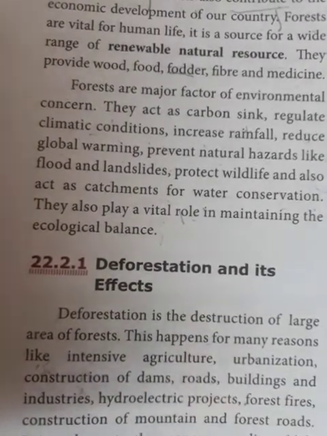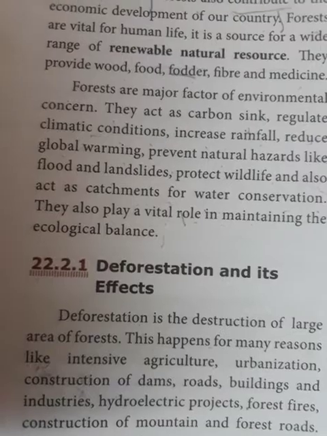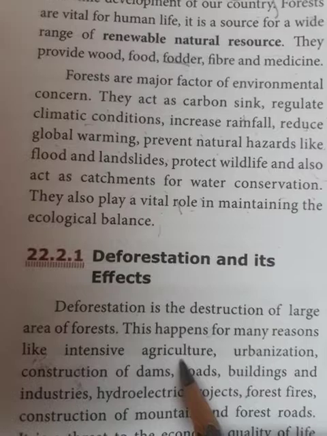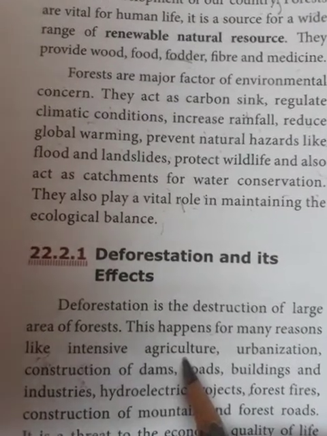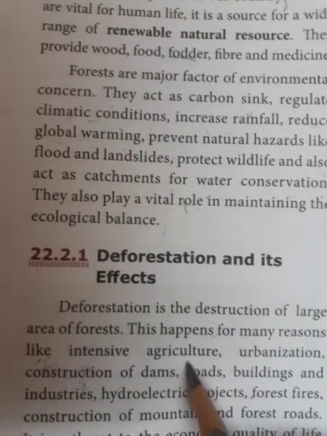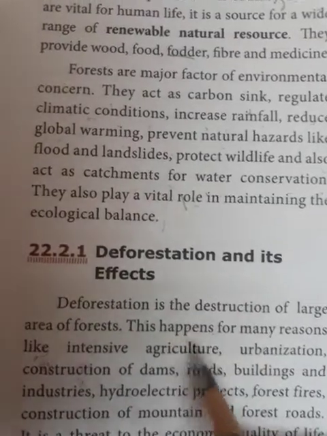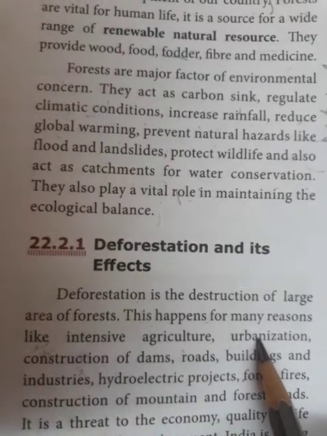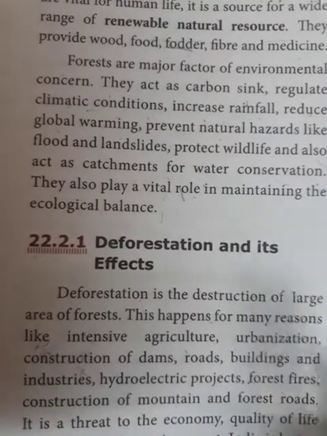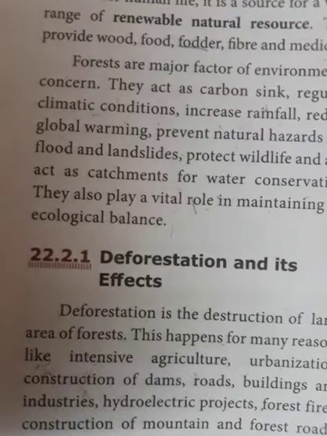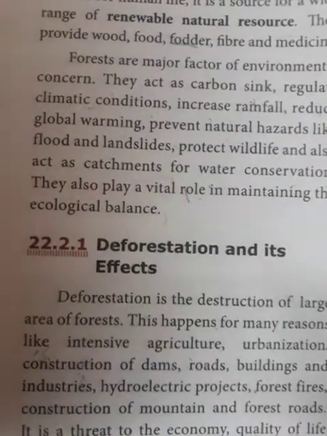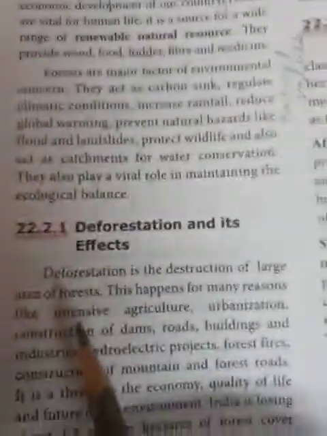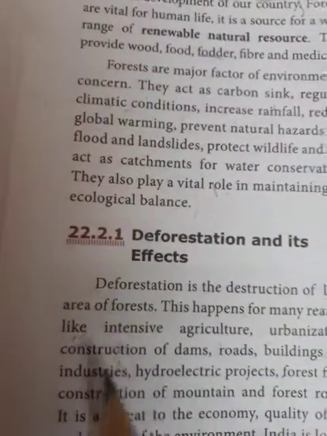There are so many reasons people are removing the forest cover. What are the reasons? The first one, intensive agriculture. Agricultural land is to be increased to produce more and more food products, so the forest cover is decreasing. Second one, urbanization, development from a rural area to a city area by removing the forest or by deforestation, which is called urbanization.